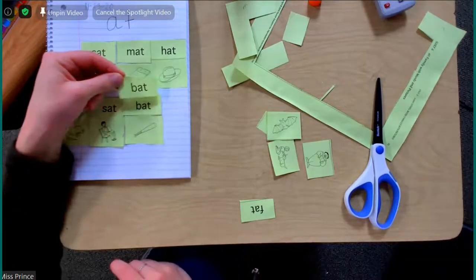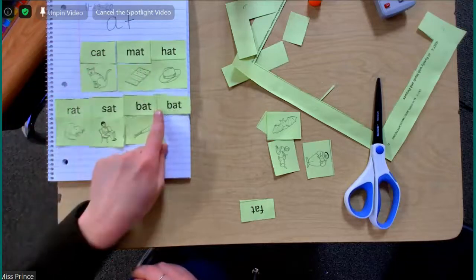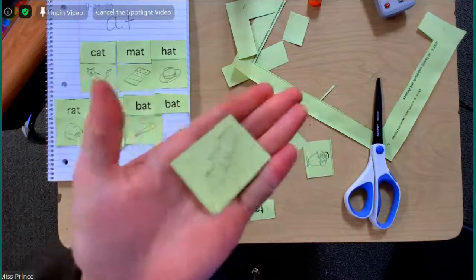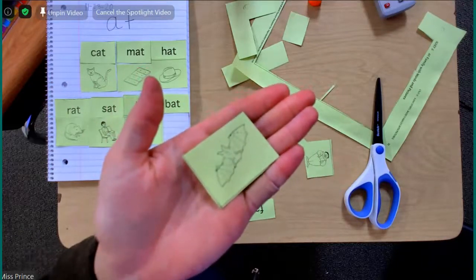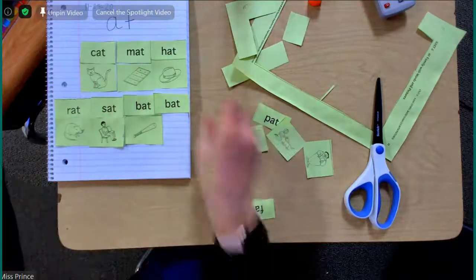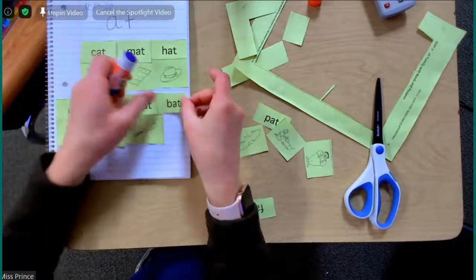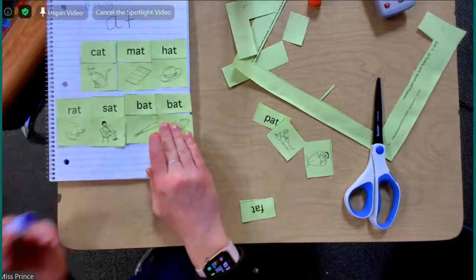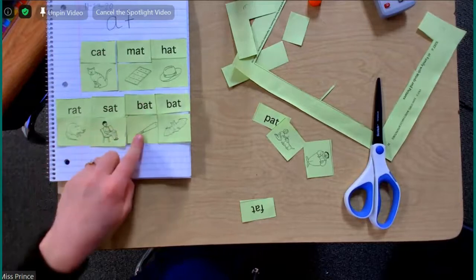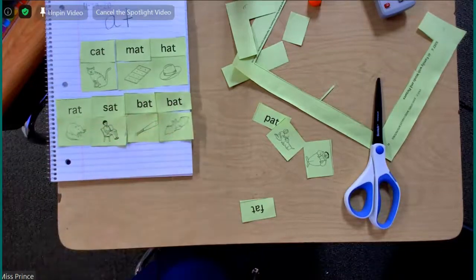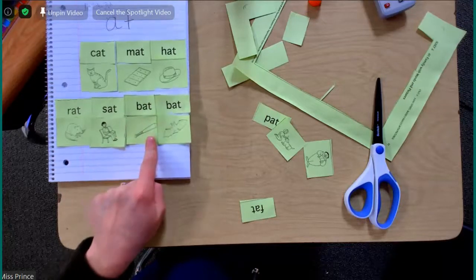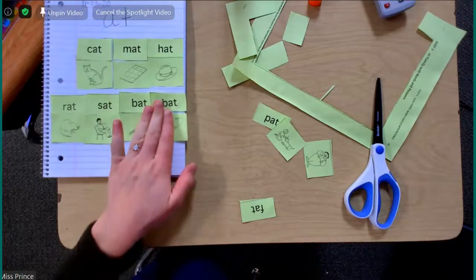Do you see that? So, bat, bat. This is also a bat. Do you guys see that? So, you're going to put the other bat with the word bat. Same spelling, but we have 2 different things. We have a baseball bat and the animal bat.